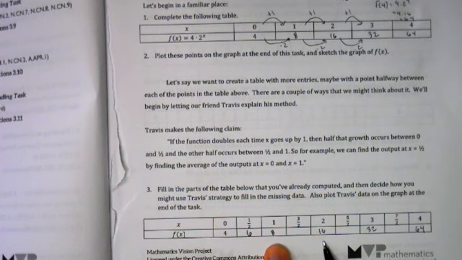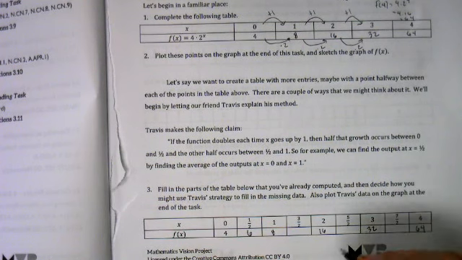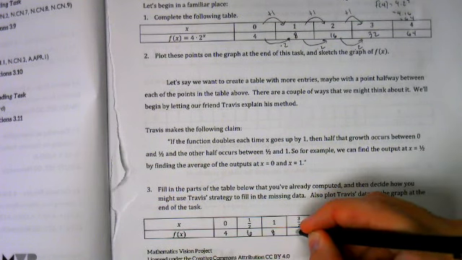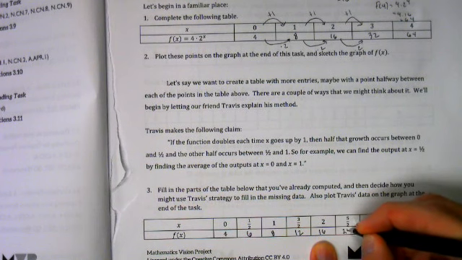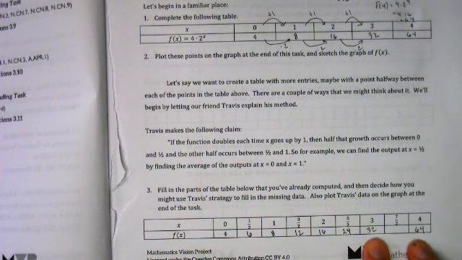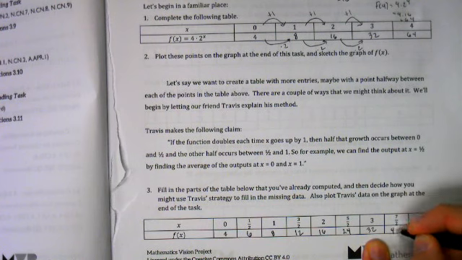To find the number between 8 and 16, we can add the 2 together. That's going to give us 24. And then cut that in half, and that'll give us 12. And then we just repeat the process. So 16 plus 32 is 48. Divided by 2 is 24. And then 32 plus 64 is 96. Divided by 2 is 48.